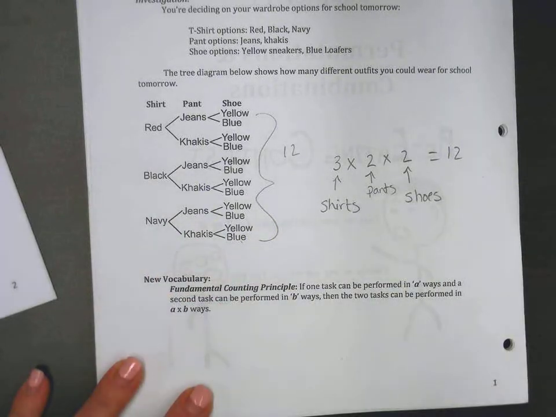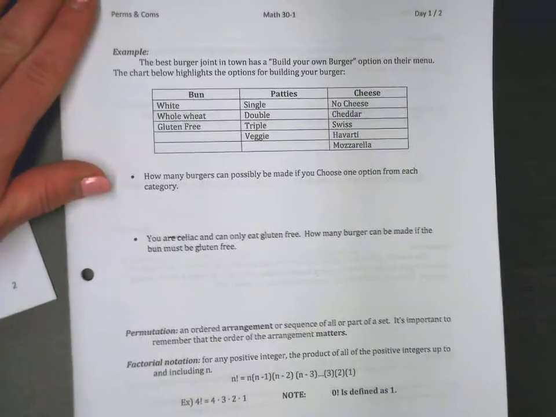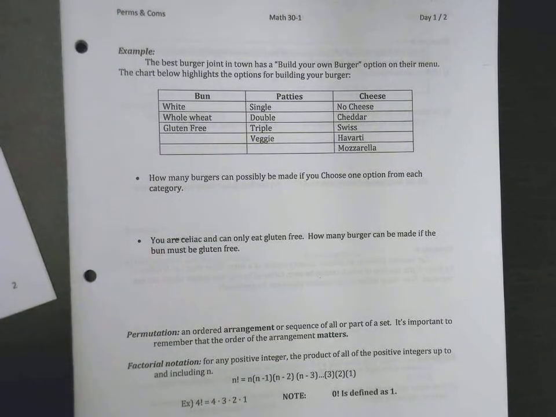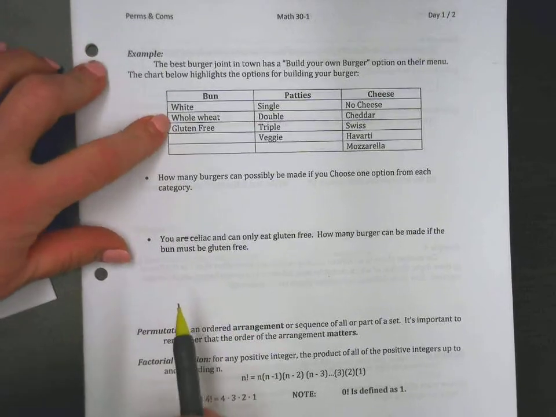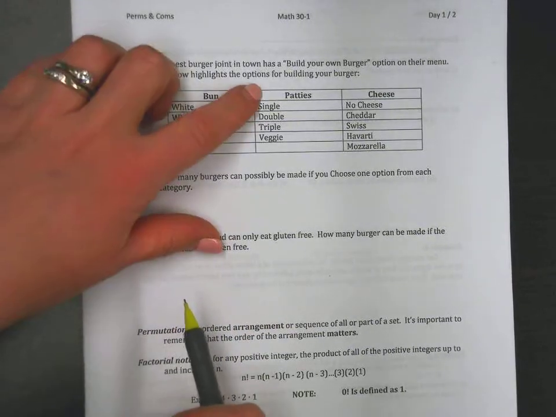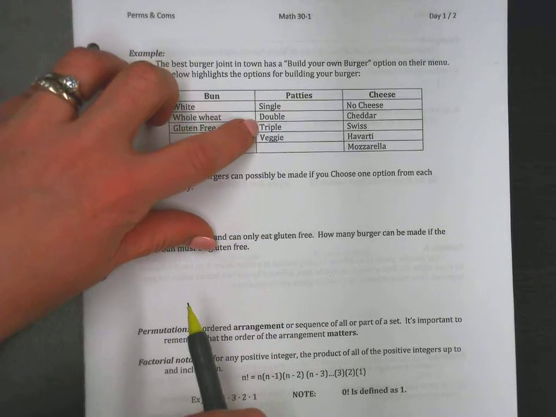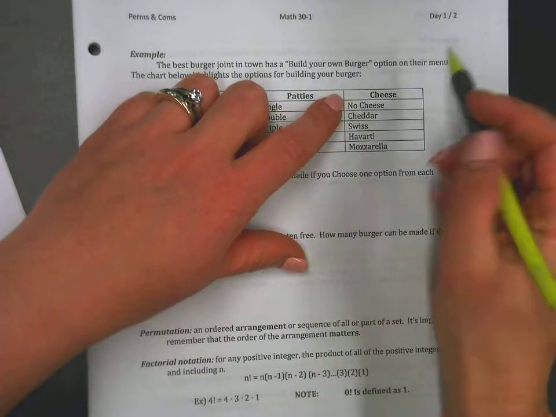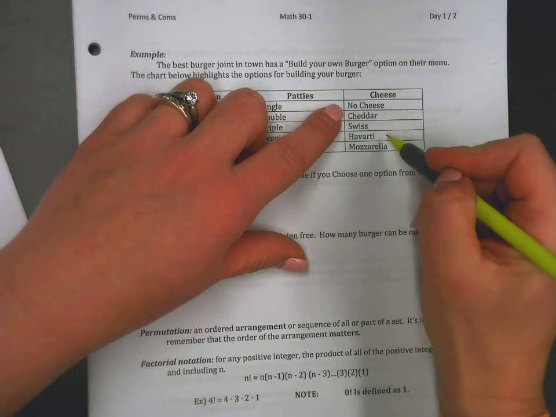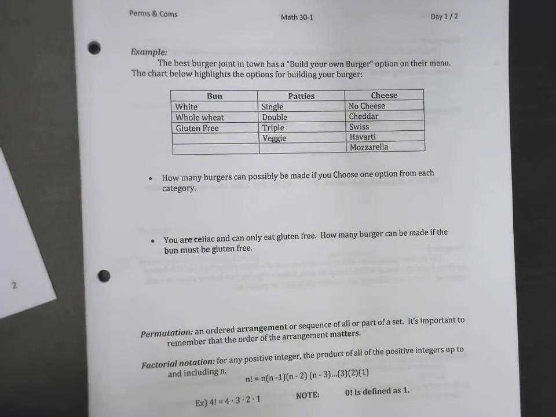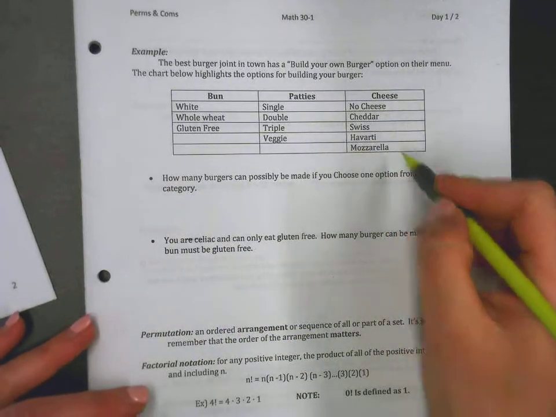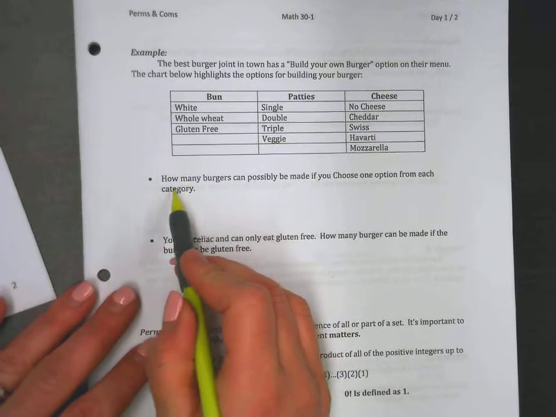As an example, the best burger joint in town has a build your own burger option. The chart below highlights the options for building your burger. Here are the options for a bun: white, whole wheat, or gluten-free. Patties, you could get a single, double, triple, or a veggie patty. And cheese, you could get no cheese, cheddar, Swiss, Havarti, or mozzarella. We're only going to choose one of these options for each one. It gets into a whole other scenario if we start picking 2 of them. How many burgers can possibly be made if you choose one option from each category?